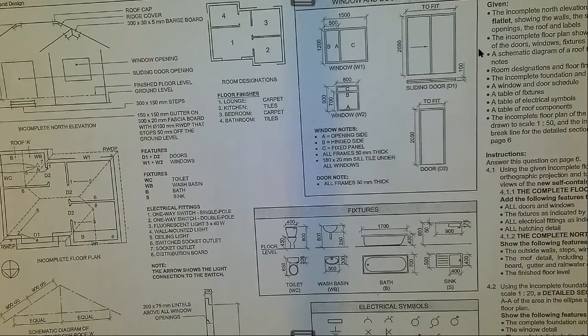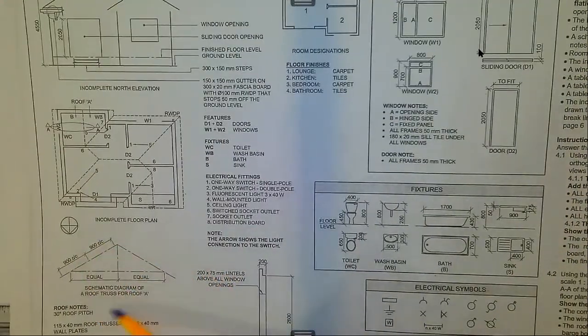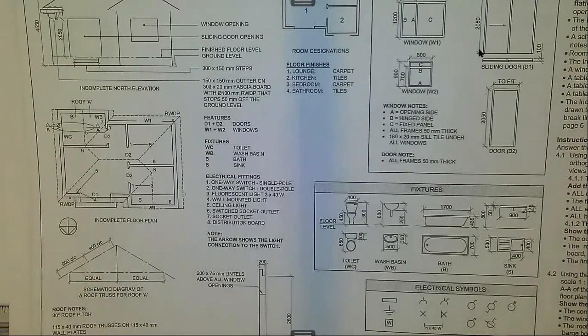North elevation of a self-contained flatlet showing the walls, the sliding door, and the windows, the window openings, the roof, and the labels. The incomplete floor plan showing the walls, steps, position of the doors, windows, fixtures, and electrical layout. A schematic diagram of the roof truss for roof A and roof nodes. Remember, when they talk about schematic, they are talking about the line diagram with regards to the presentation of the roof.